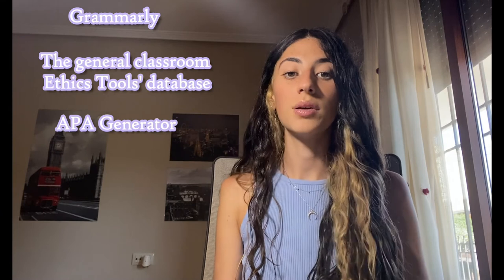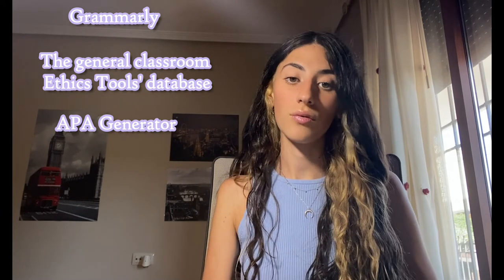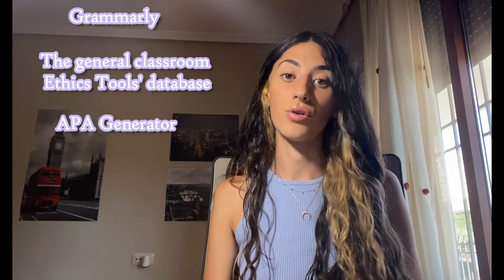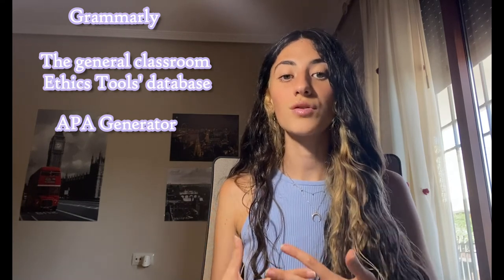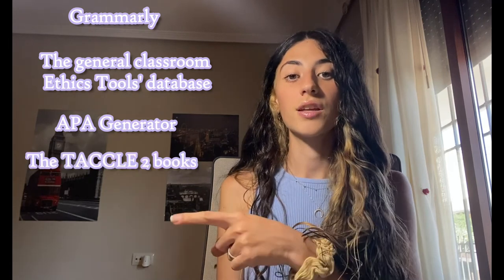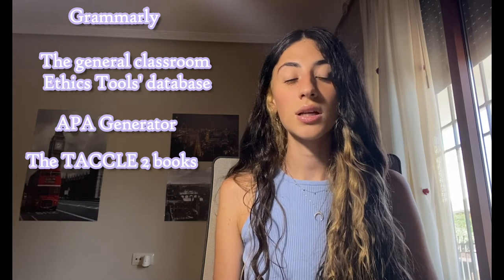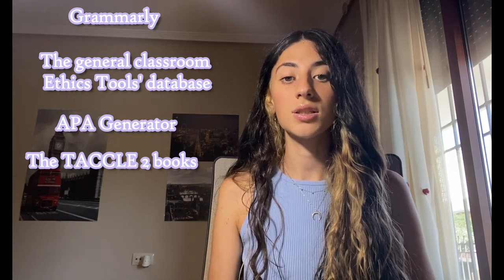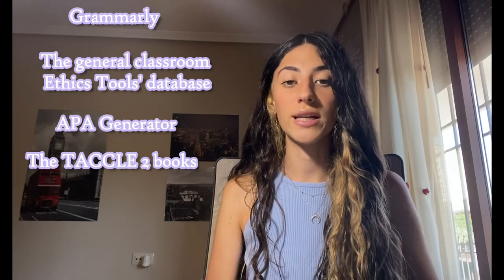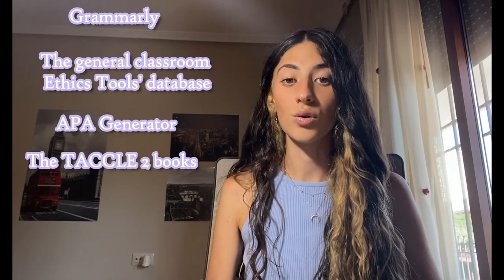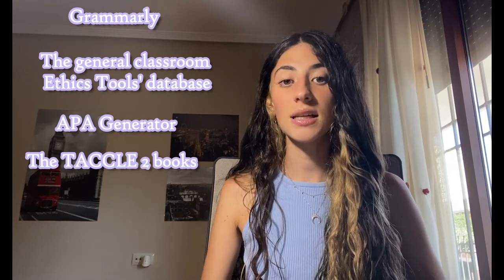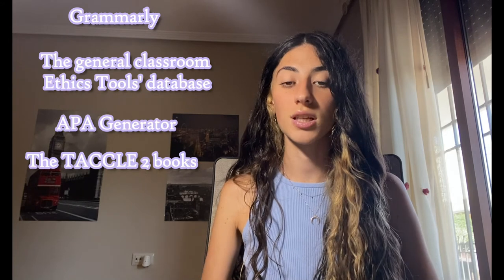APA generator would be probably the most important one for me as a student, because we are constantly developing tasks and projects at the university and we have to reference everything in APA, so it has been a good discovery. The Tackle 2 books for primary school children, they would help me to get started on using e-learning methods and techniques in order to make my lessons more fun and creative. I would look at those books for activities and tools that allow me to teach key competencies in a way that students enjoy the learning process.